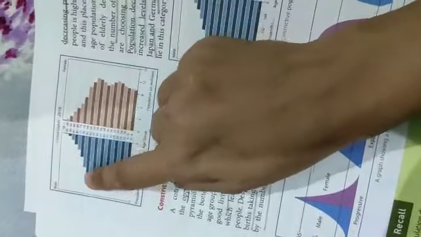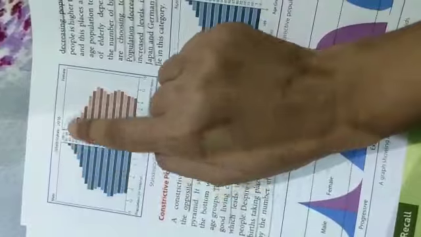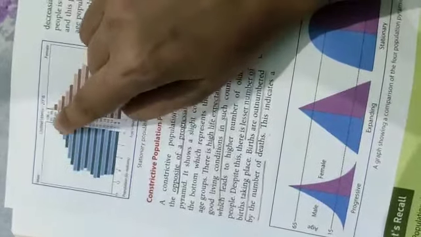Next is stationary population pyramids. This type of population pyramid shows a rectangular or a square shape, as you can see here, because the population consists of almost the same number of people in all age groups. It only decreases towards the top, as most deaths occur among the elderly.